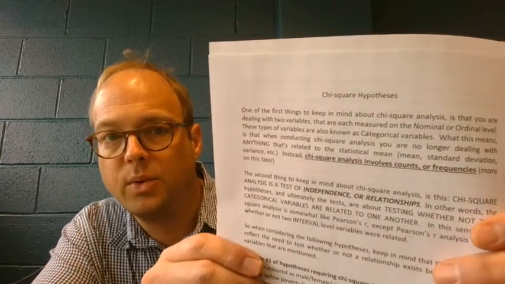Okay, I'm continuing on with this handout, chi-square hypotheses. I'm now going to refer to example number 2. Example number 2 of hypotheses requiring chi-square to test. H sub 1, the research hypothesis: Class in school is related to or dependent on participation in extracurricular clubs.